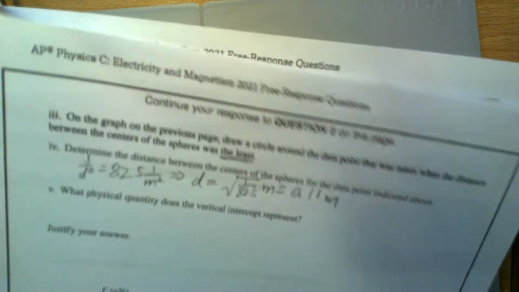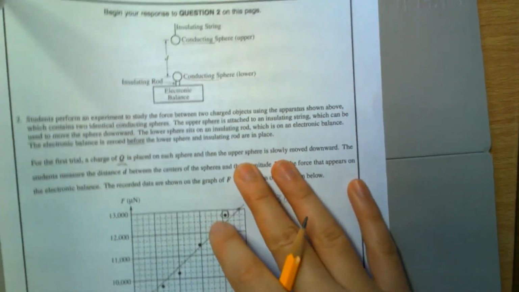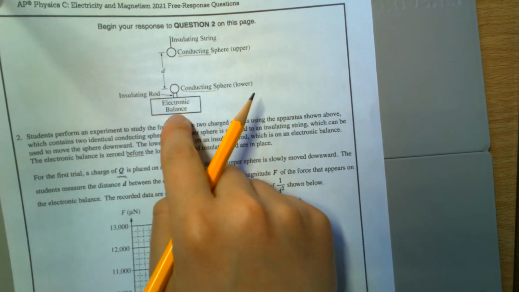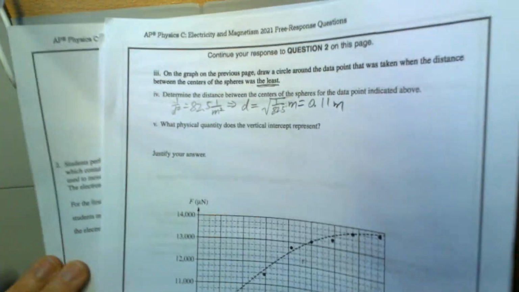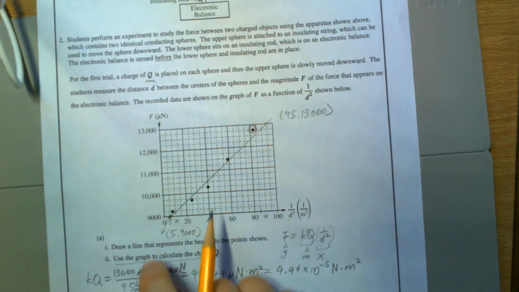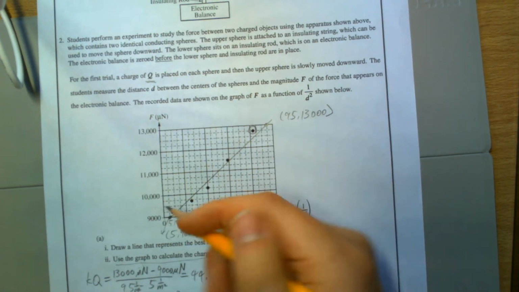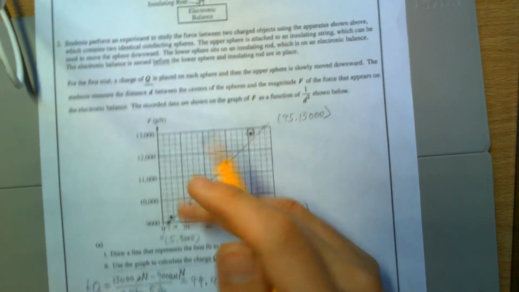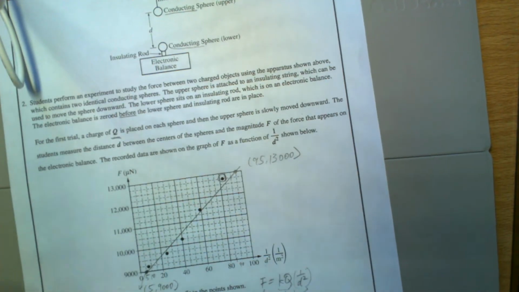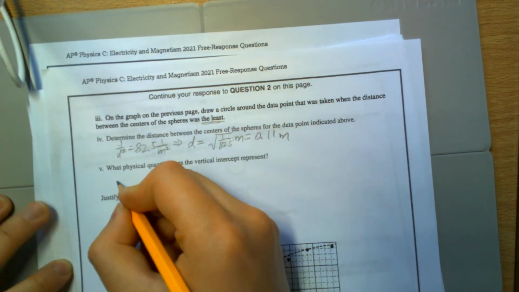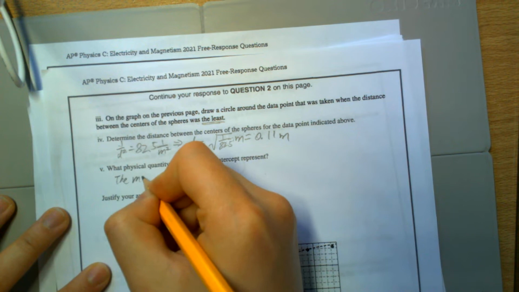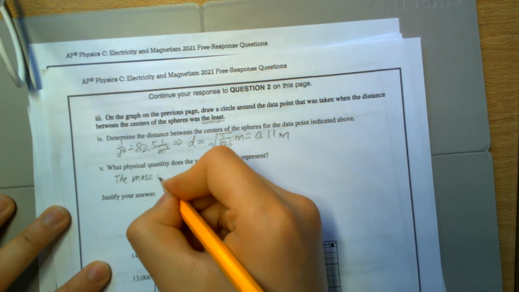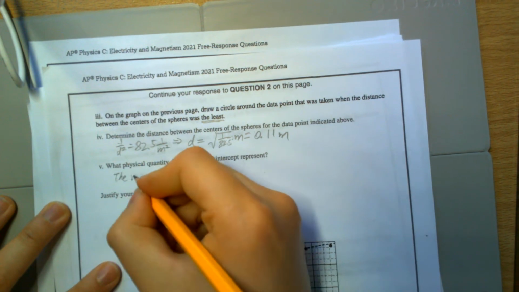What physical quantity does the vertical intercept, or the y-intercept, represent? As we mentioned before, the electronic balance also measures the weight, the mass of the conducting sphere. So when they are infinitely far away, there's no electric force on the sphere, so it's only the weight. So it does represent the mass, or the weight.